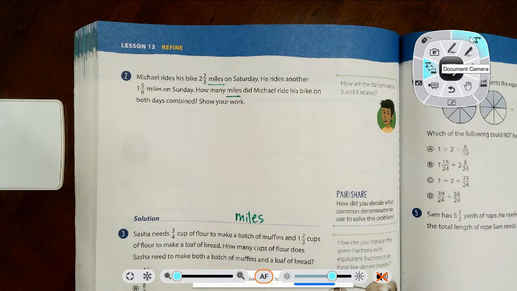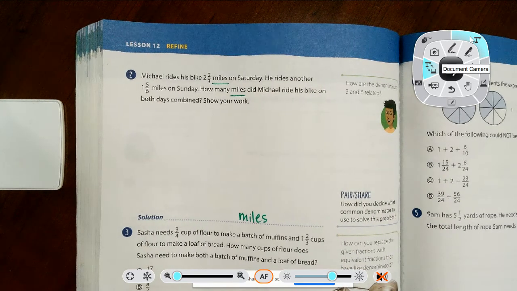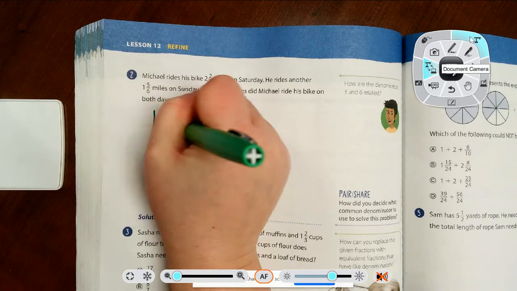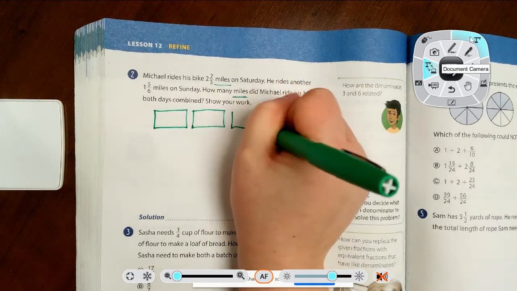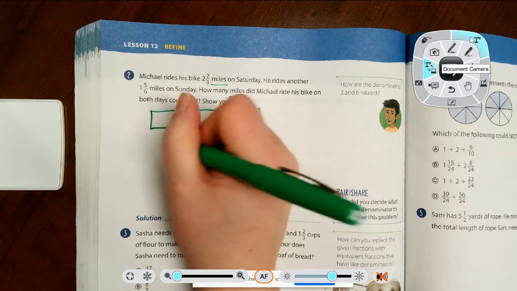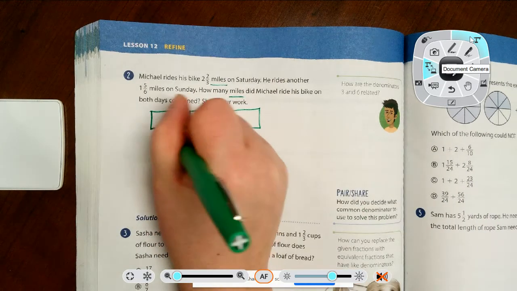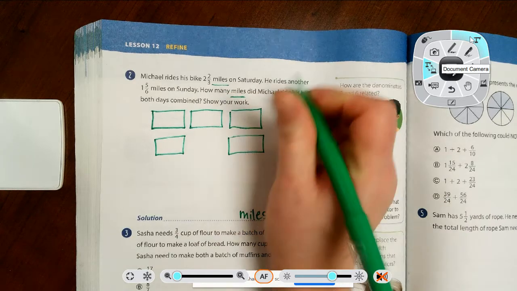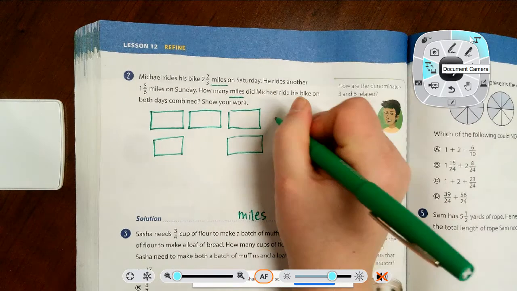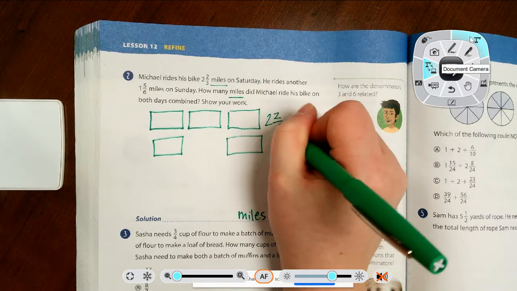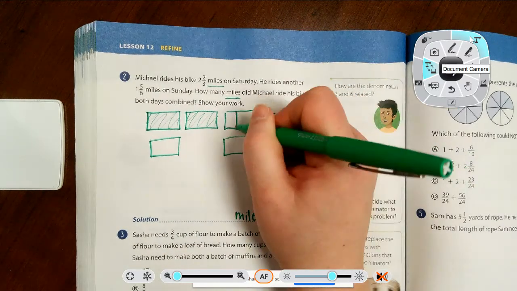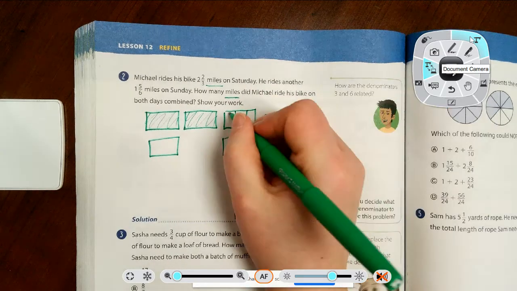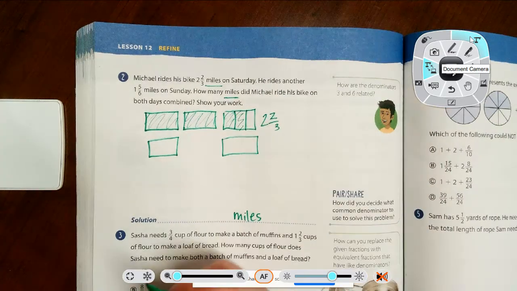I'm actually going to do some tiles, I think. So I'm going to do 2 whole tiles, and then I need another one for my fraction. And then down here, I'm going to do 1, and then I need another one for my fraction. And I'm going to put my fractions up in here. So this is 2 2/3. So I'm going to shade in 2. And then I need to break this up into thirds and shade in 2 of the 3.